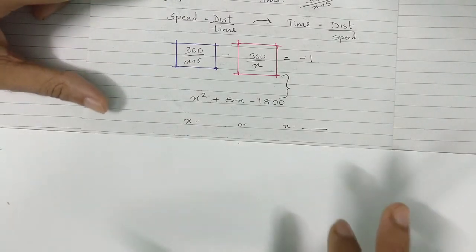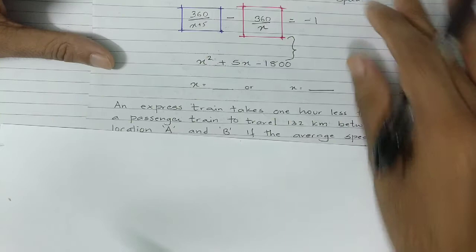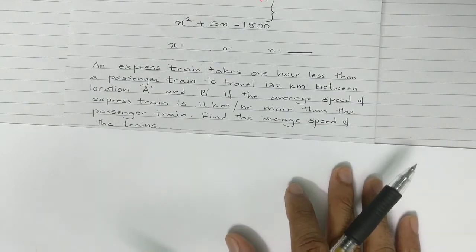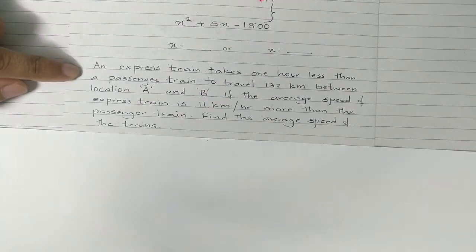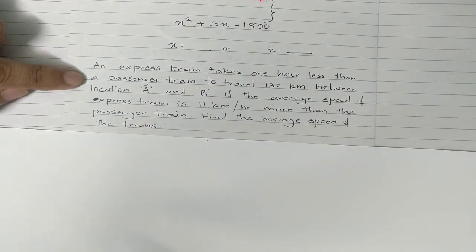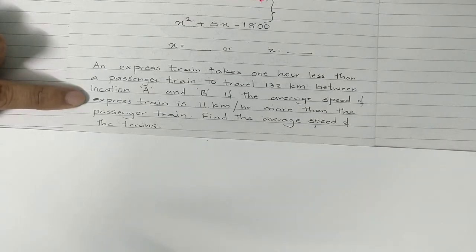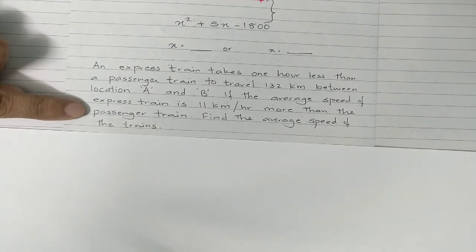But wait a second, you need to practice a little bit, right? So why don't you try out this problem? An express train takes 1 hour less than a passenger train to travel 132 kilometers between location A and B. If the average speed of the express train is 11 kilometers per hour more than the passenger train, find the average speed of the trains.